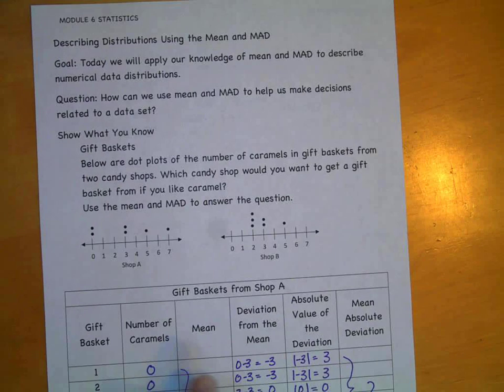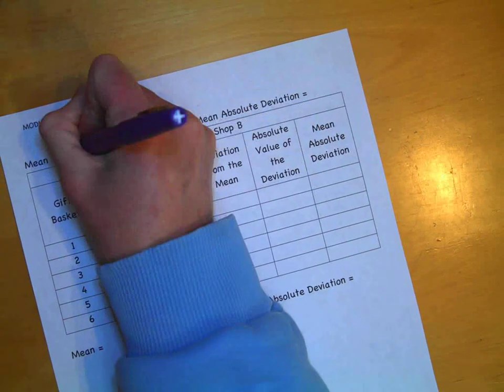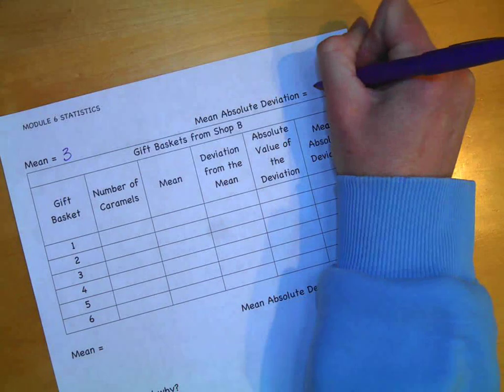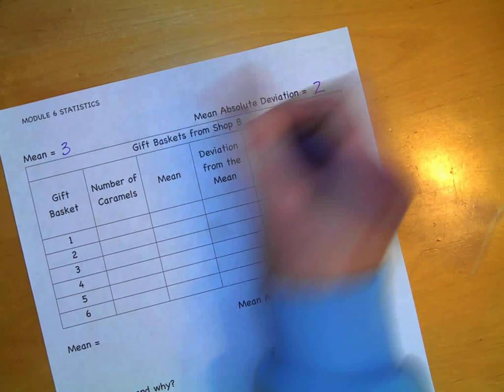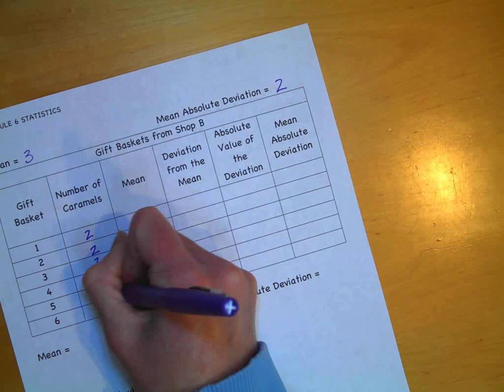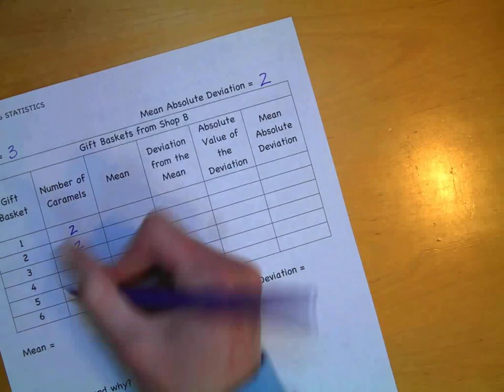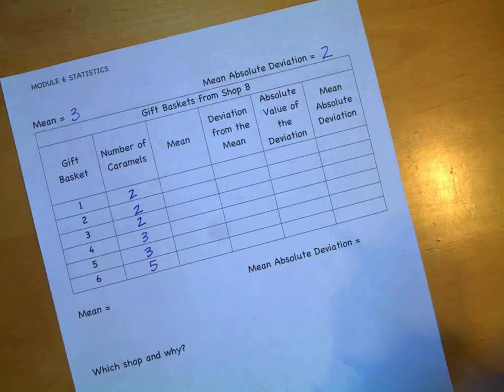Now we're going to do it again, and this time, instead of shop A, we're going to do shop B. So for shop A, the mean was 3 and the mean absolute deviation was 2. Now gift shop B. The number of caramels in the first 3 baskets is 2. In the fourth and fifth baskets, it is 3. And in the last basket, it is 5. So I've got all the data points for this one.